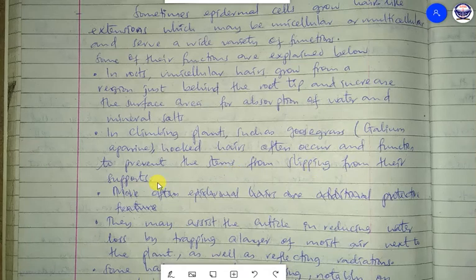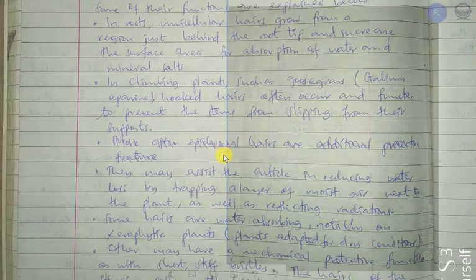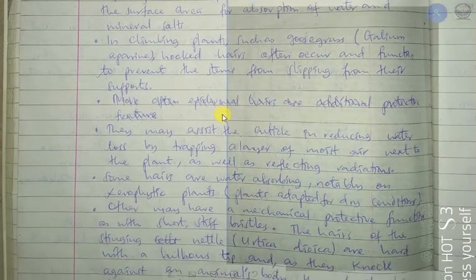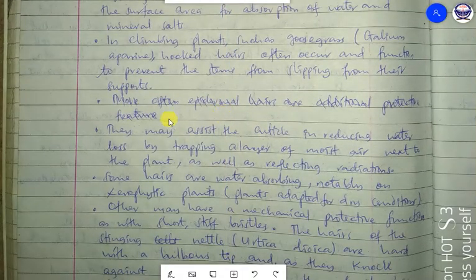After we discuss different kinds of plants, I will go to Google and show you how they appear, because I know some of these plants are present in Africa, but we don't know their names in English. So this is just an example: the goosegrass, or Galium aparine. The hooked hairs are present to prevent the stems from slipping from their supports.